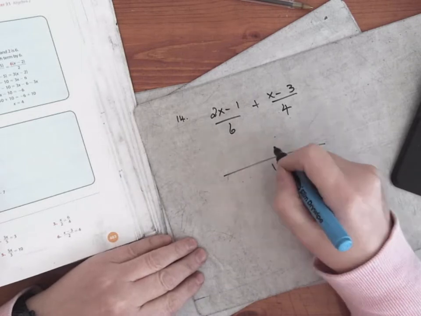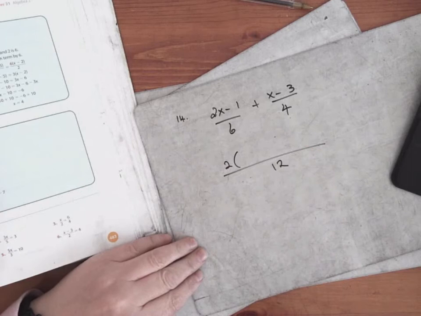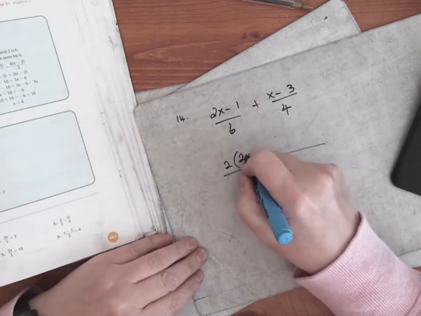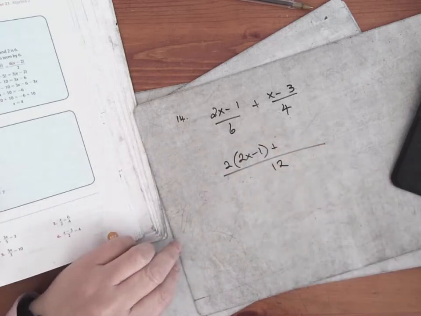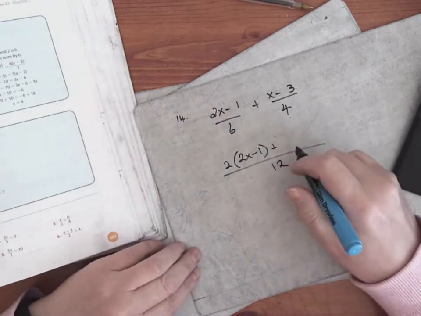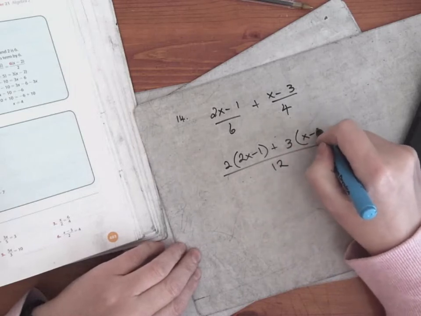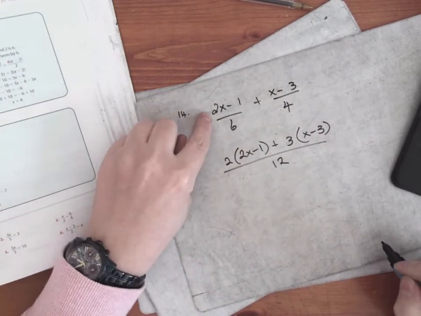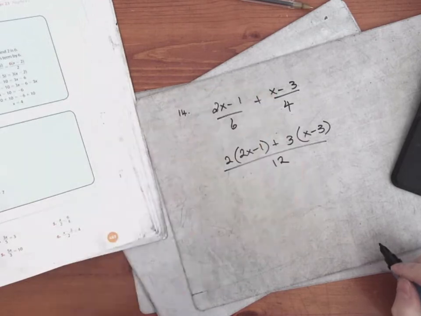So you go, 6 into 12 goes twice, 2 multiplied by whatever's above the line. So there's a 2x minus 1 above the line. Plus, 4 into 12 goes 3 times, 3 multiplied by whatever's above the line. So 6 into 12 goes twice, 2 times that. 4 into 12 goes 3 times, x minus 3.